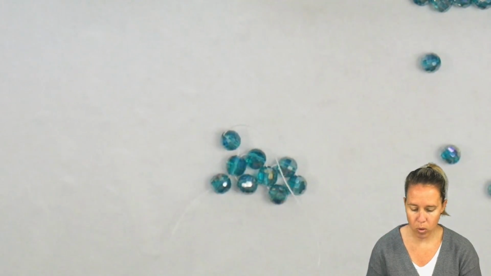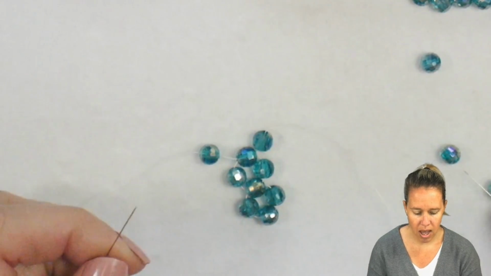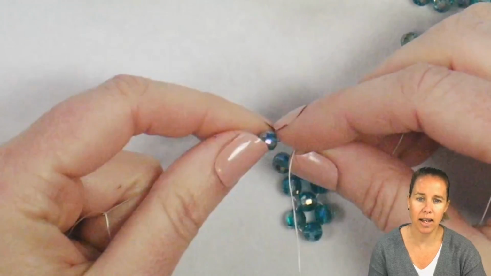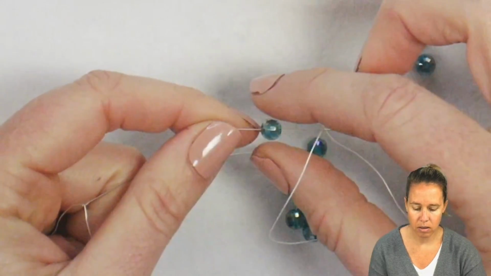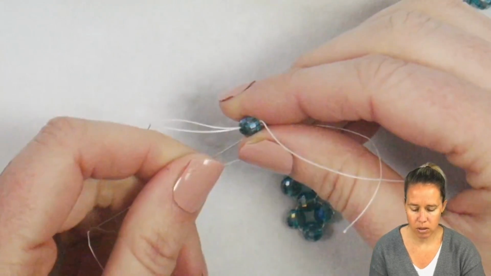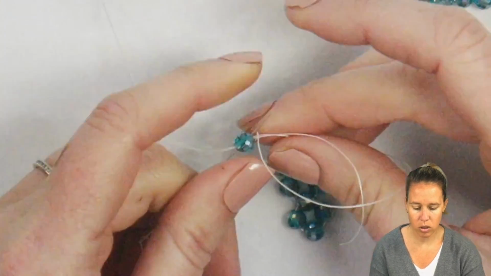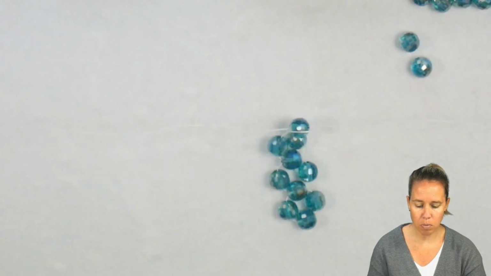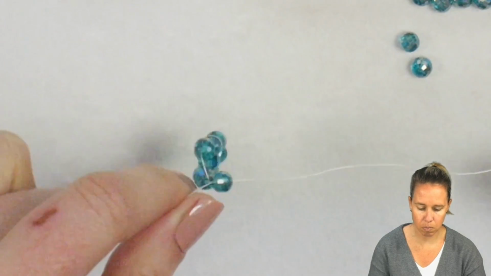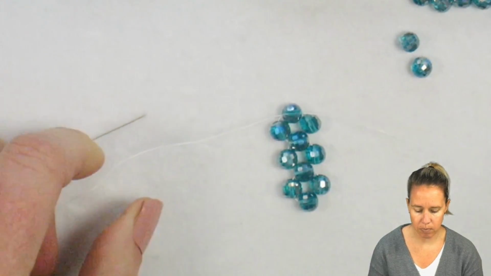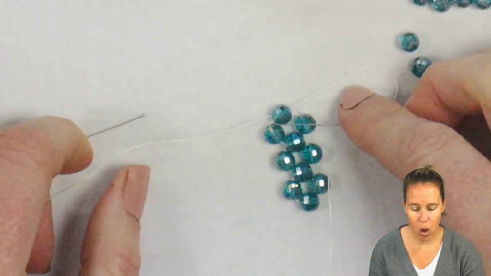I pick up 1 with 1 needle, 1 with the other, and then I do what's sometimes referred to as a crisscross or a diagonal stitch with my 3rd and final bead. 1 needle is going to go from right to left, the other from left to right. When I pull those needles equally, that final bead drops down into place, and I have that right angle unit completed. Each grouping is going to be 1 RAW unit.